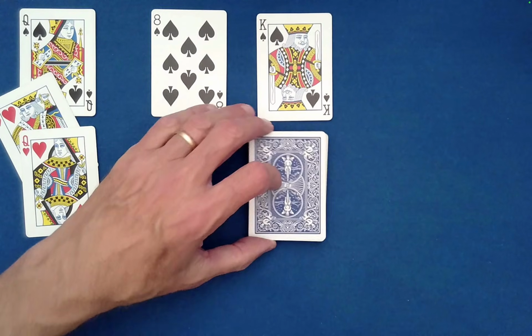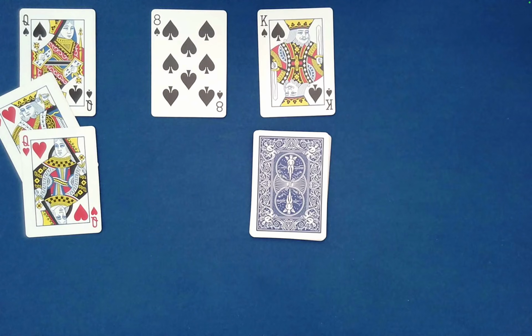So anyway, this is a powerful effect. If you want to see under the hood as to what's going on, you can always perform this entire routine with the cards face up so that you can watch the movement of the cards and get a sense of how it's working and why it's working.